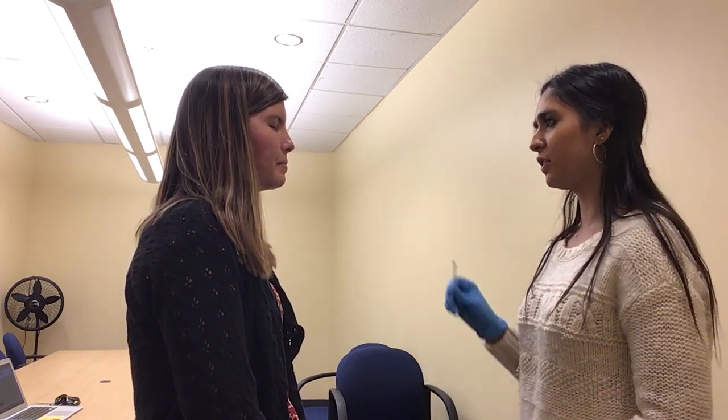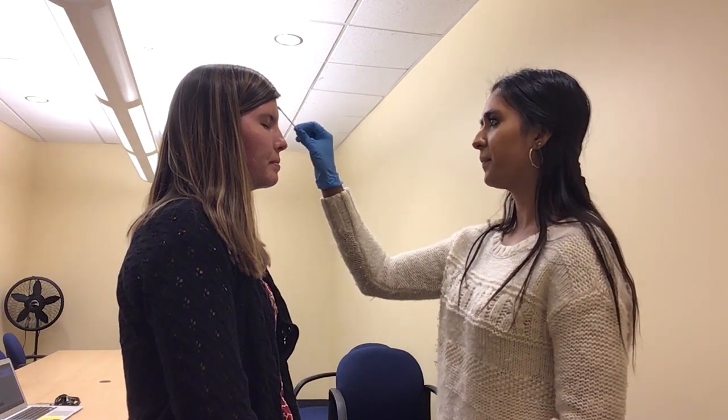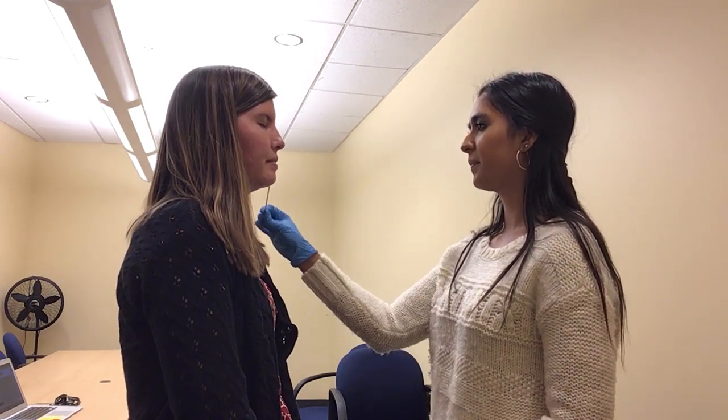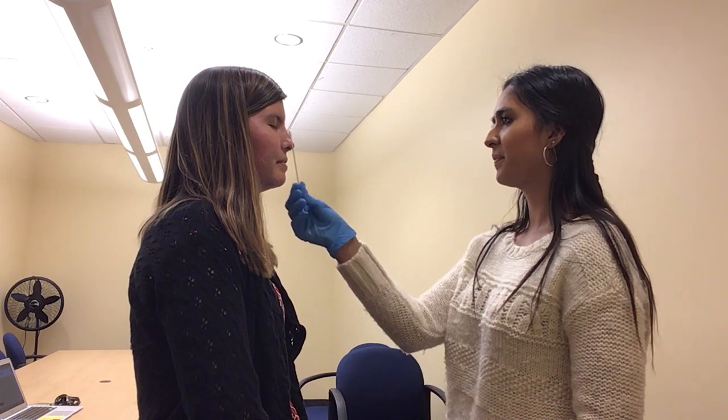The clinician will then assess cranial nerve number 5, using a cotton swab to touch the forehead, cheek, and jawline of the patient. This will assess the patient is able to identify tactile sensation on their face. Okay, now I want you to close your eyes and let me know where you feel this cotton swab. The forehead, the chin, the cheek. Good job. The patient is able to feel the cotton swab, indicating there is no damage to the trigeminal nerve.